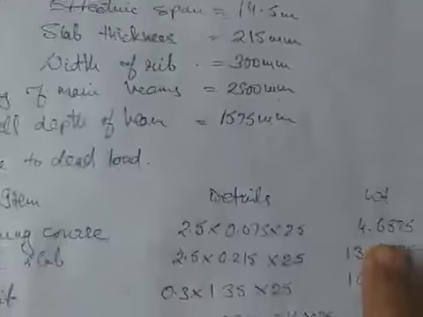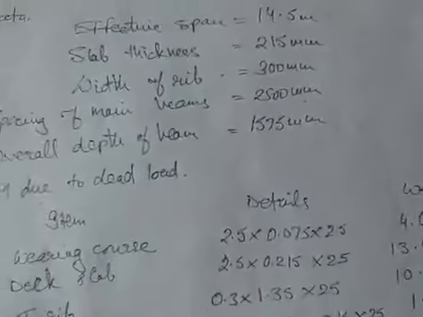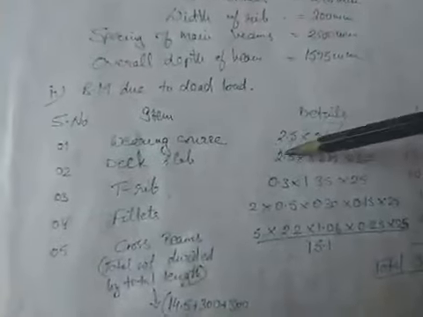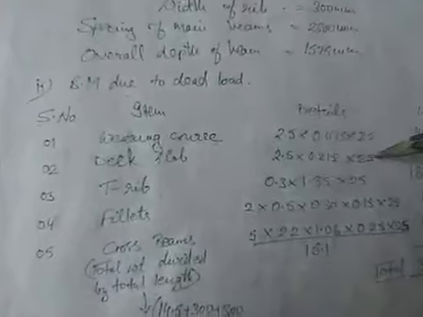So this gives me 4.86875. Similarly, you can go for the deck slab. Deck slab thickness is 215, so it is for 2.5 into 0.1 into 25.